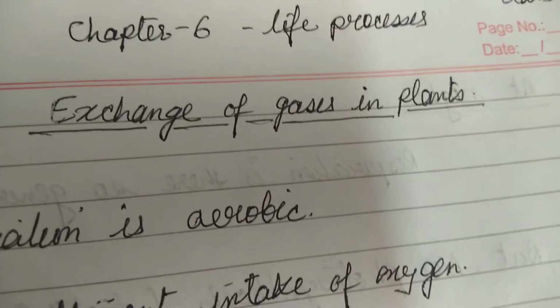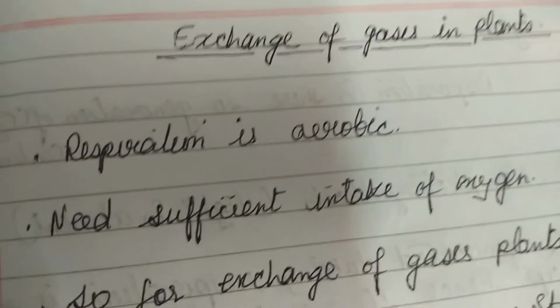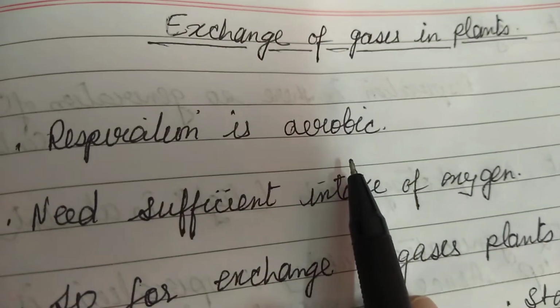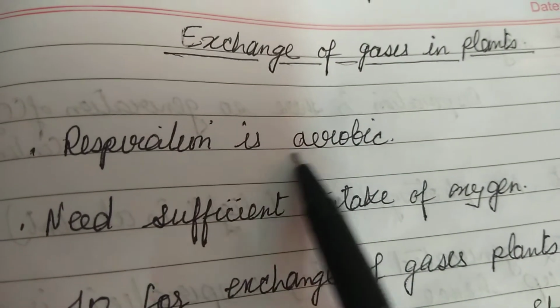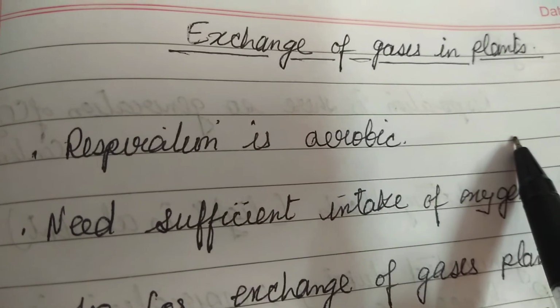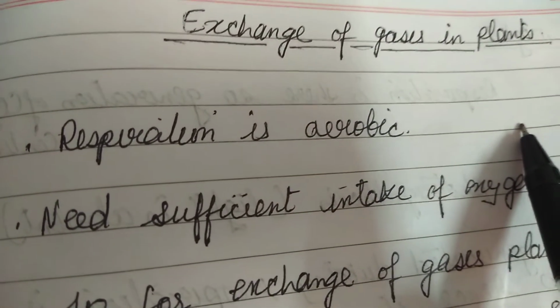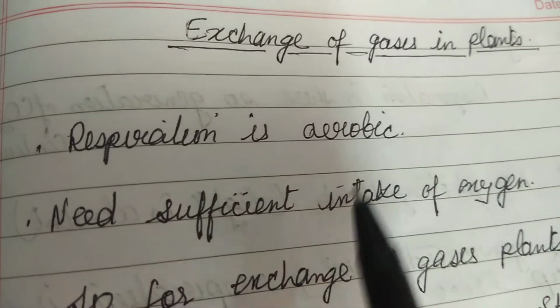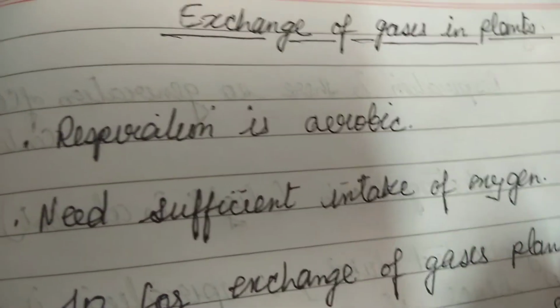Right? So we know that in plants the respiration is aerobic. Aerobic means they take oxygen and release carbon dioxide, and there is a complete burning of food.